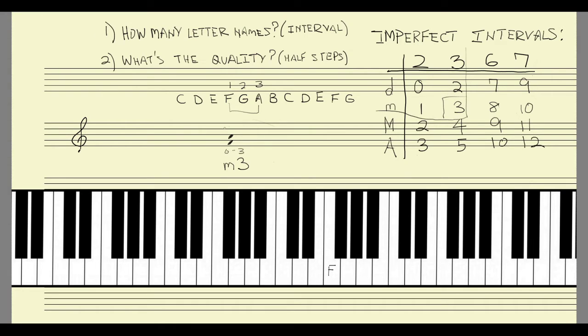I'm going to put that 0 to 3 there just to remind myself. And then let's count up from the F to the A here on the piano keyboard. F 0, F sharp 1, G 2, G sharp 3, A 4. So we have 4 half steps.